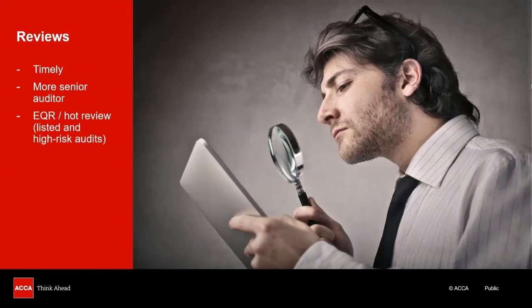The idea here is this is an independent second pair of eyes and a very experienced pair of eyes to challenge what's happened during the audit to make sure that the audit opinion we're giving is correct. It is supported by the evidence on the file.